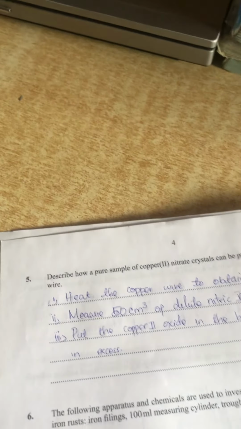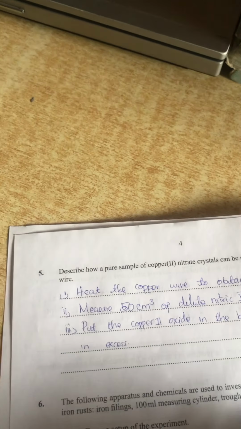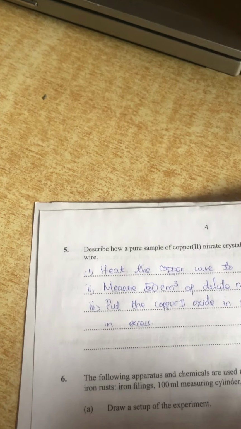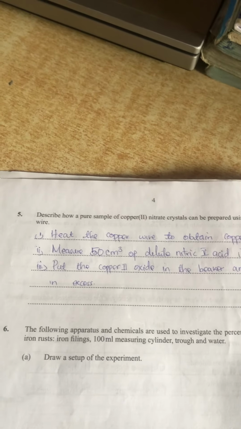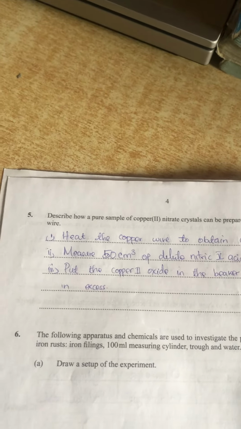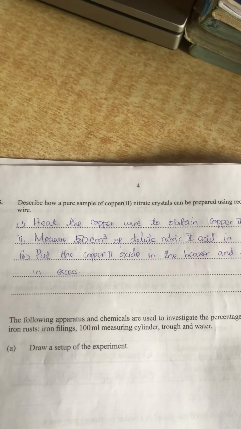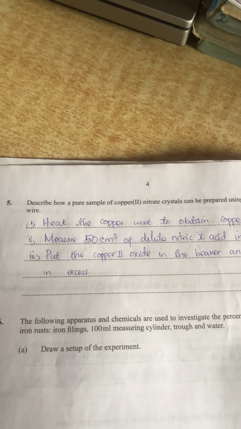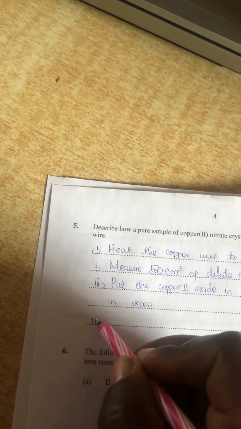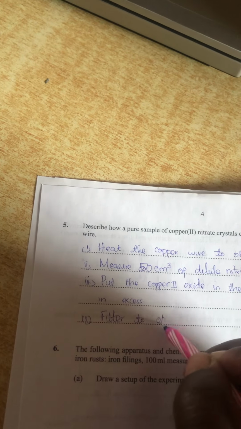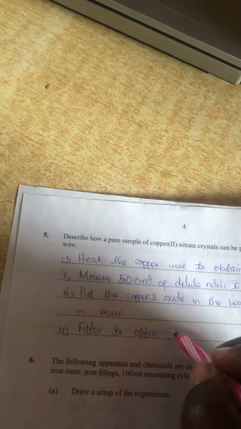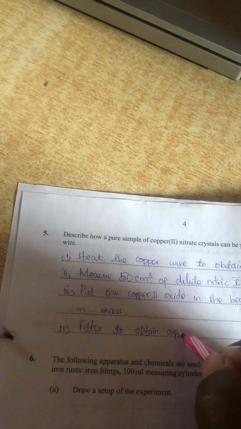You'll know that it's in excess when some of the copper 2 oxide remains, and then that will indicate that your reaction has come to an end. So having excess copper 2 oxide will mean that you have to separate the two, and the best thing to do is to filter. So in your fourth step, we just filter to obtain copper 2 nitrate.